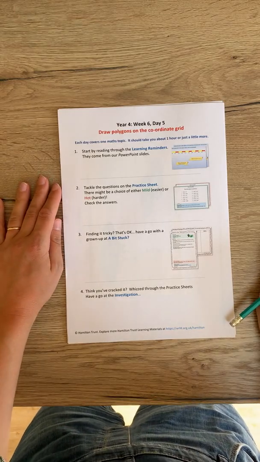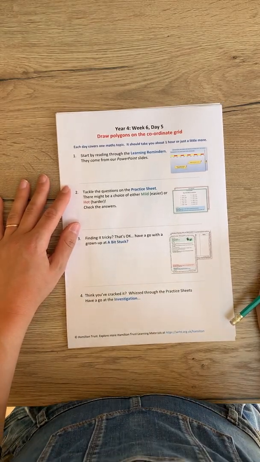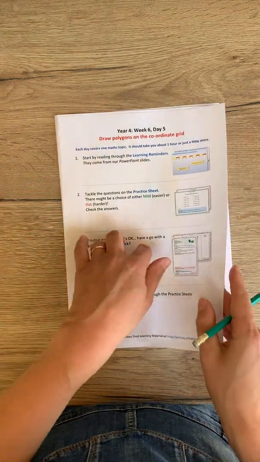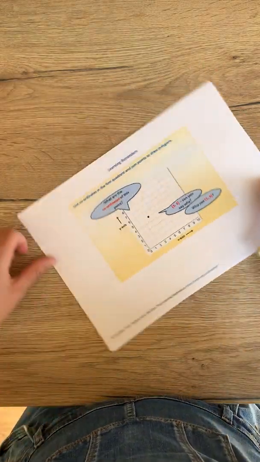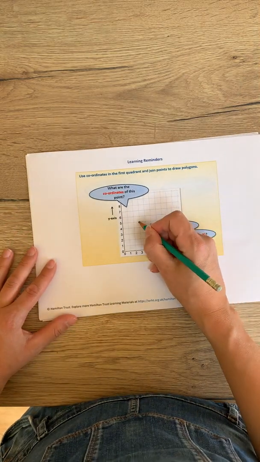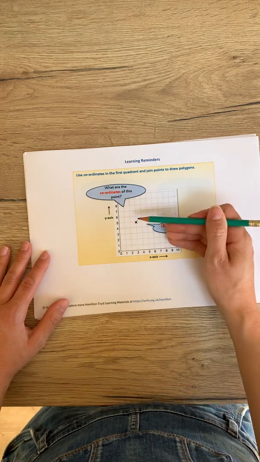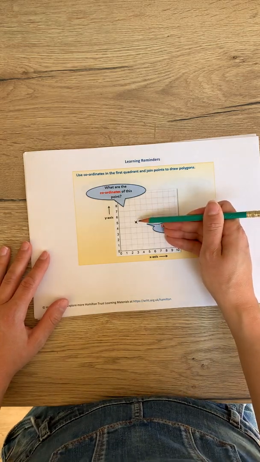We're continuing our learning from earlier on in the week with looking at coordinate grids and drawing polygons on them. So I will go through the learning reminders. We have this point that has been plotted on this coordinate grid. Can you tell me what the coordinates would be for this point?